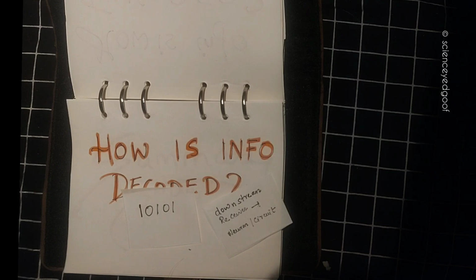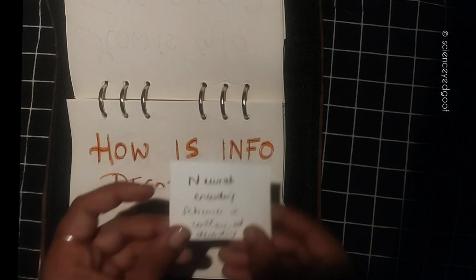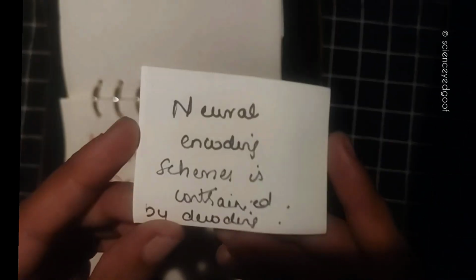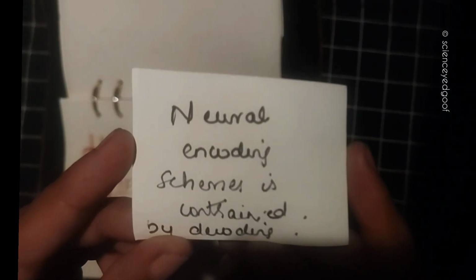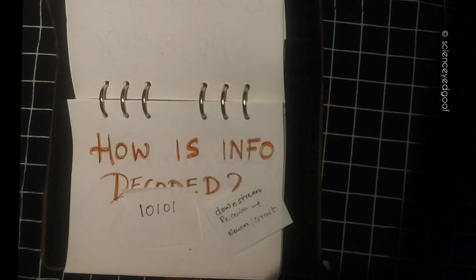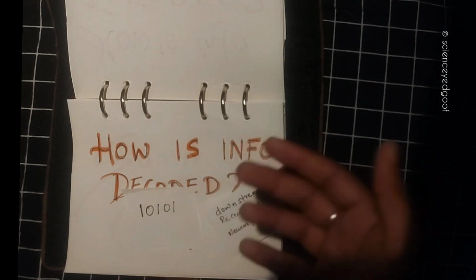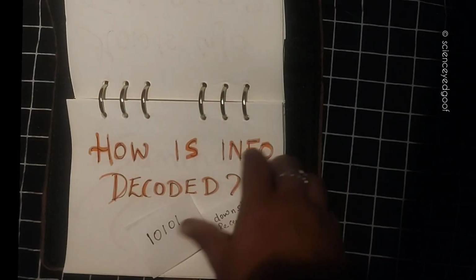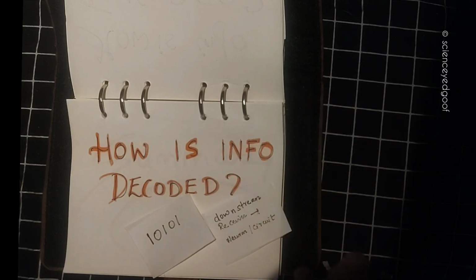So the neural encoding schemes are constrained by decoding, which means that if you don't have prior information about what you're seeing, you won't be able to understand what it is. If you don't know numbers and you're given a bunch of numbers, you will not be able to understand what they mean. That is how encoding and decoding are intertwined with each other.